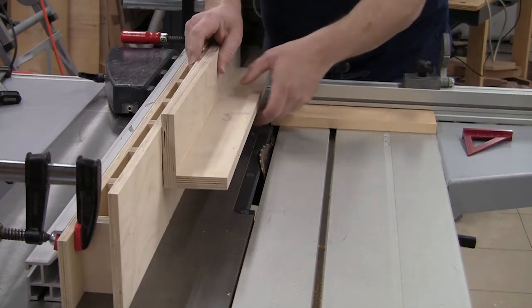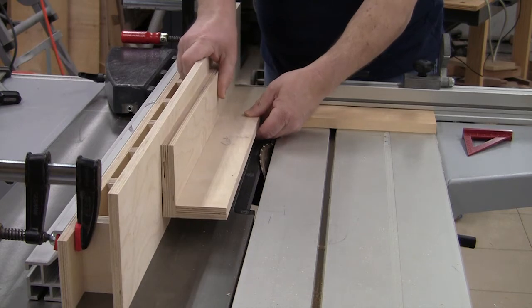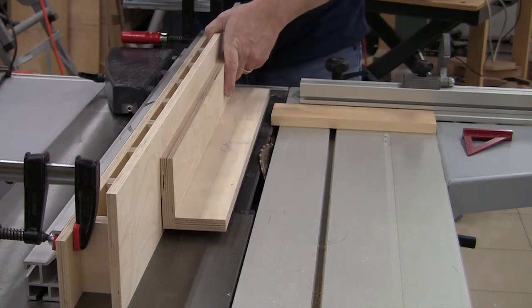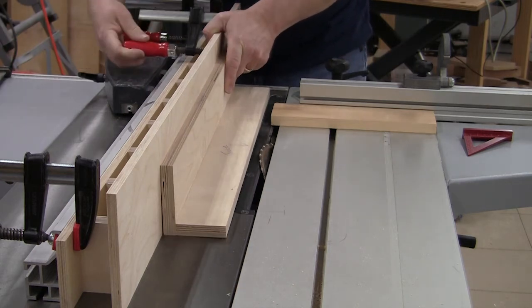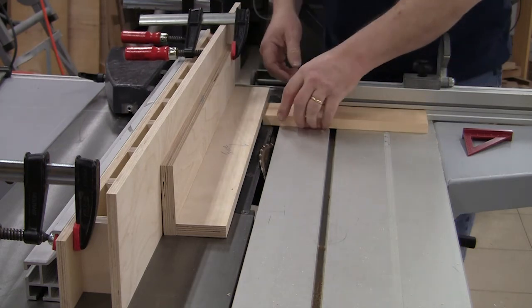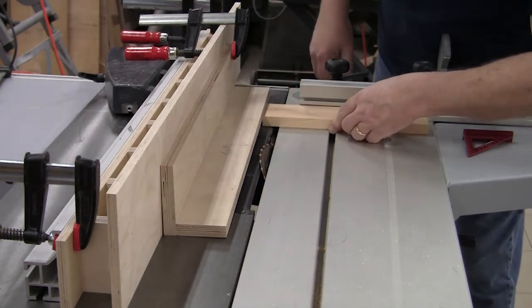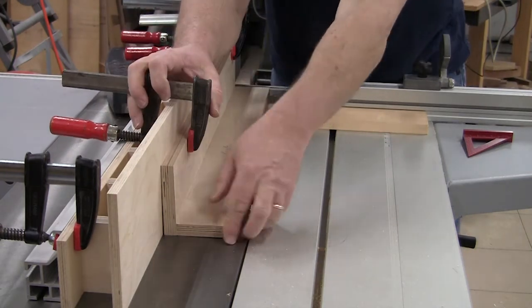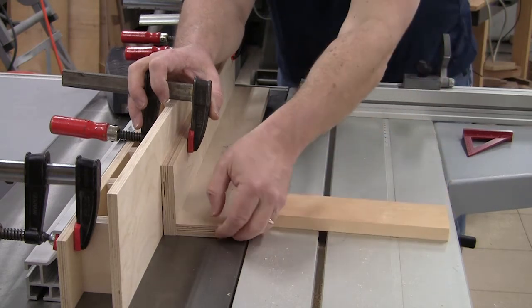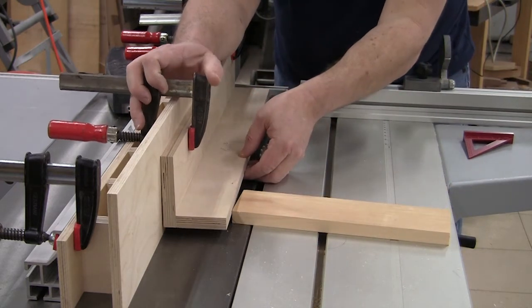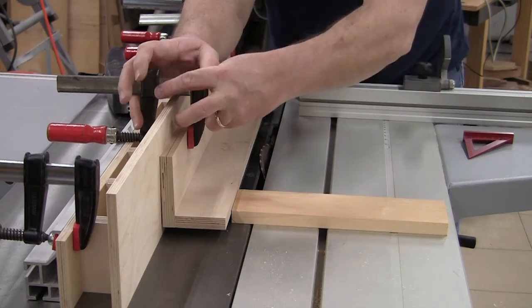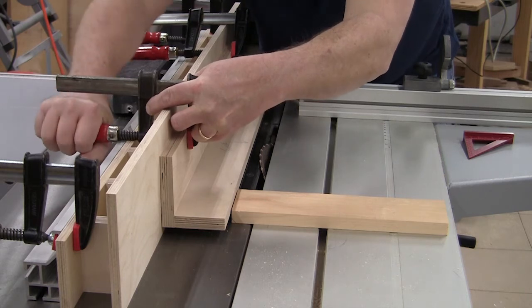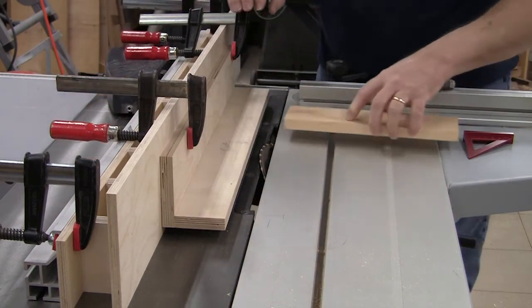I've created a small L fence here that I want to get into position. I'm clamping that onto my rip fence so that it is above the height of my blade but below the top surface of the board.